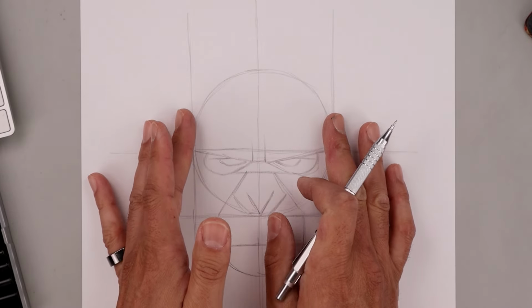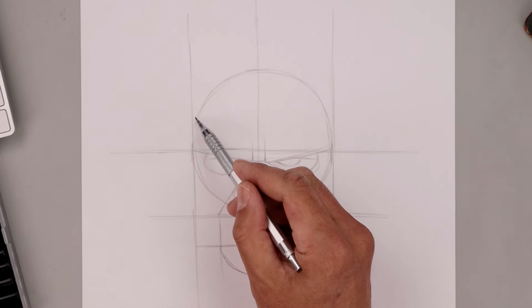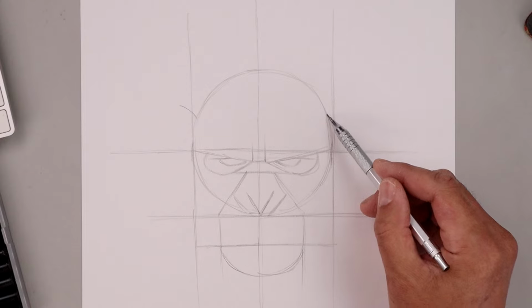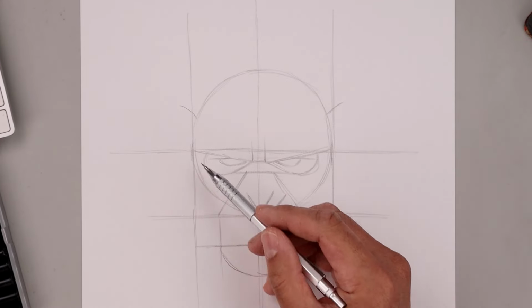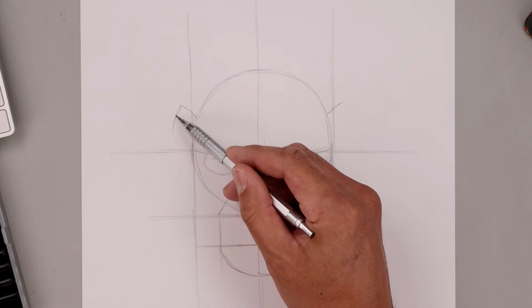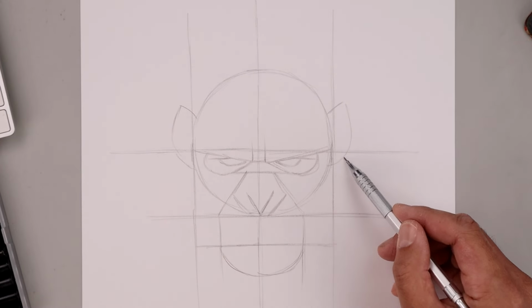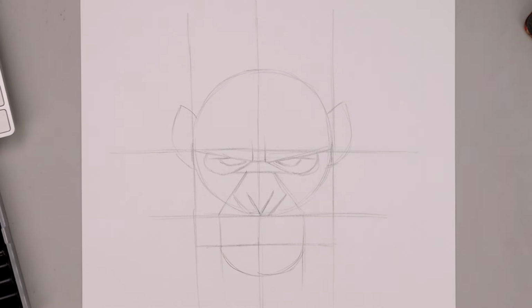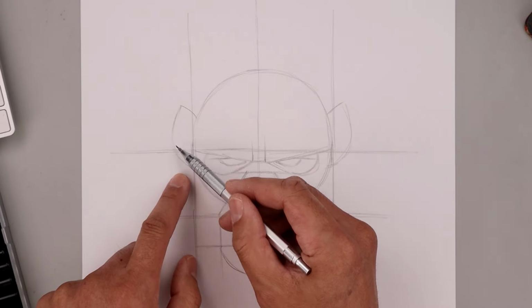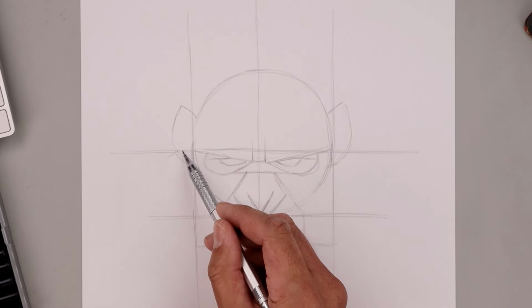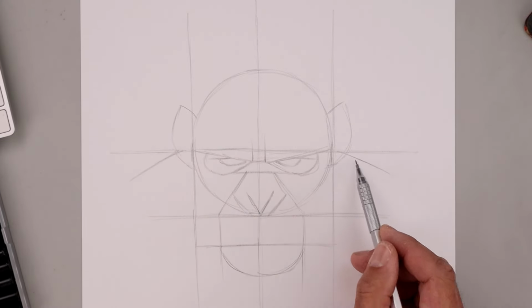Now I want to lift the ears all the way up towards the top of the head. So right up here, I'm just going to curve this up and out. Line that up on the right. You want to round out the ear, come down, and then in towards the side of the head. Now right where the ear meets that brow line, I'm just going to curve the shoulders, going out and then down.